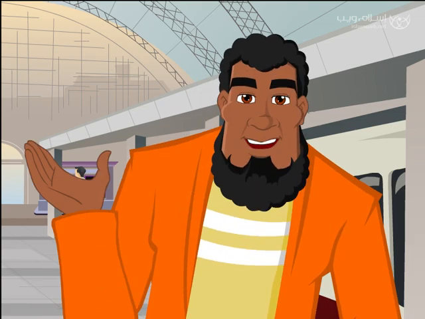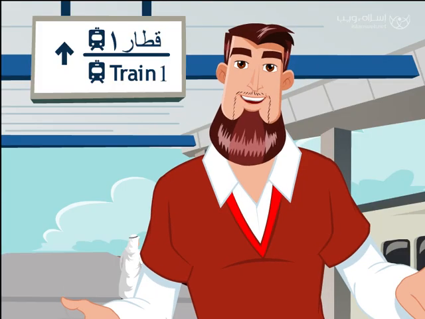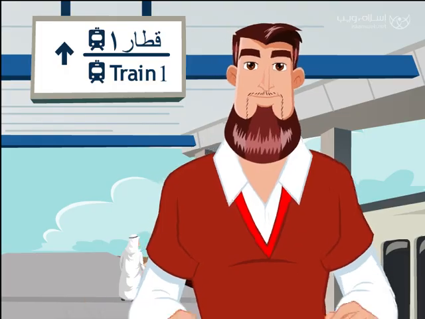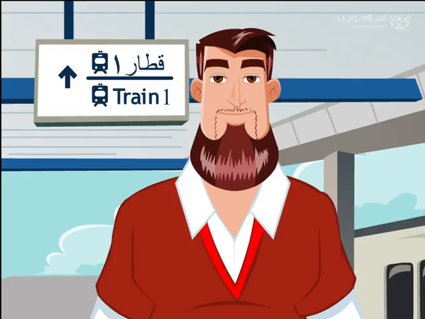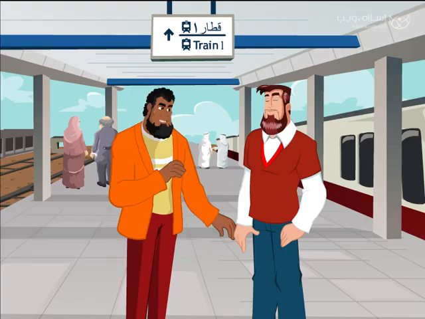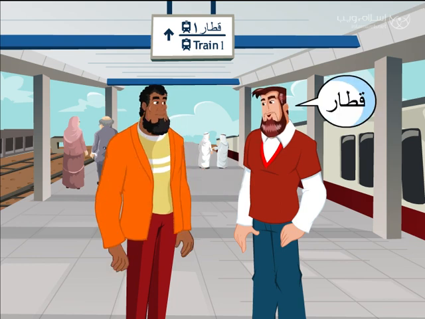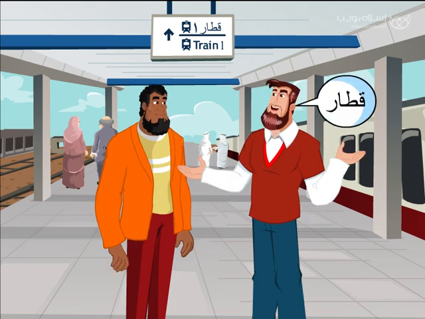Adam, what are you staring at? I'm looking at this sign which says train in Arabic. You mean the Qatar sign? Qitar? Yeah, Qatar means train in English. Qitar. I do not know the letters yet.